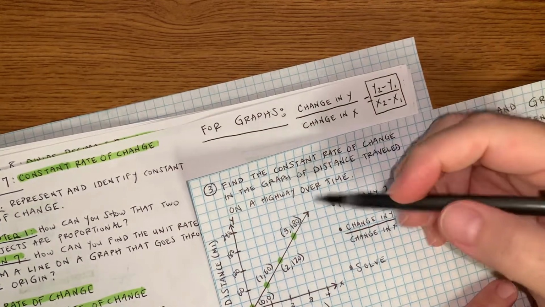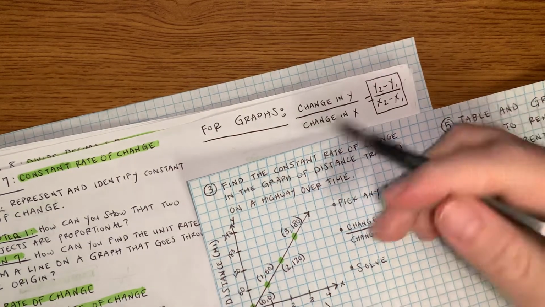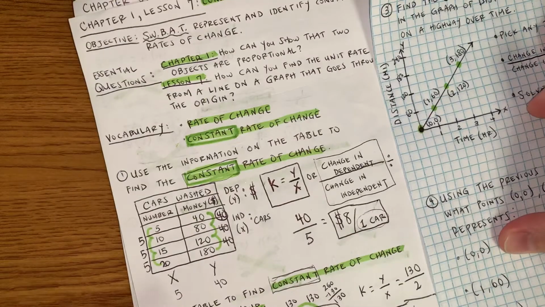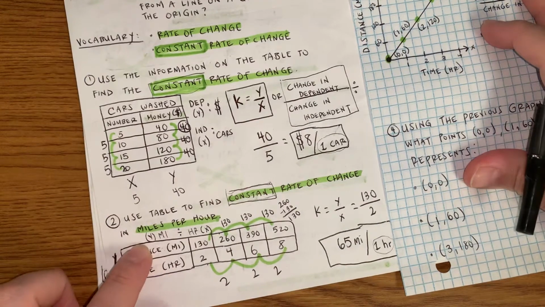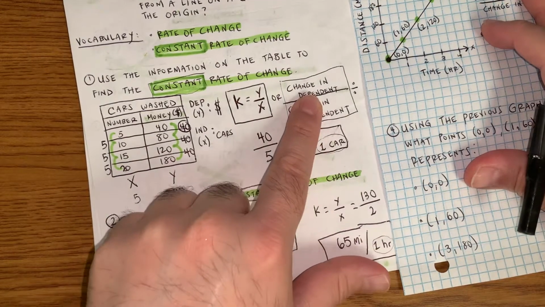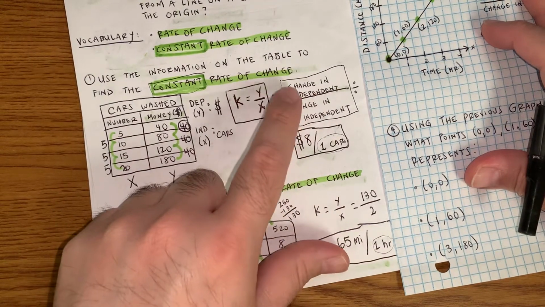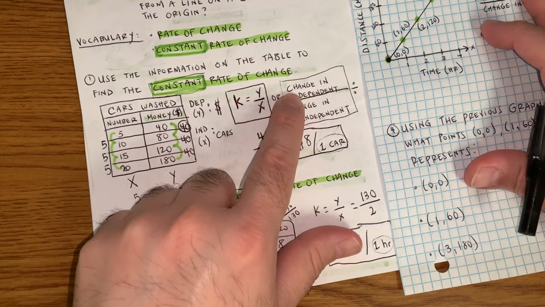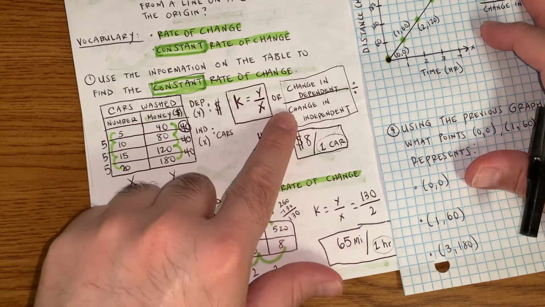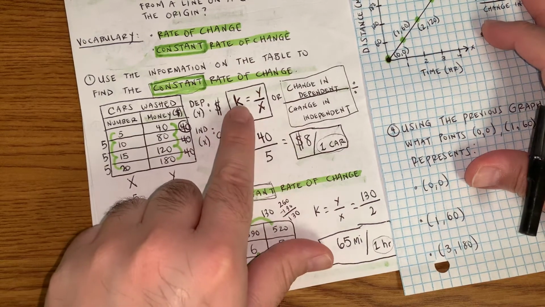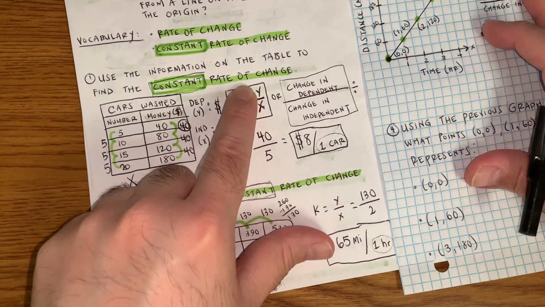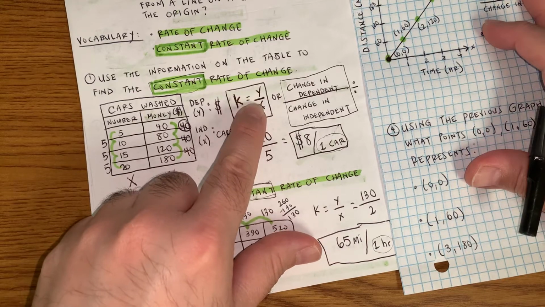Okay, so in our previous videos, we dealt with tables. We figured out how to find the constant rate of change when you had tables. All you had to do was find your change in dependent variable, your change in y, and divide that by the change in independent variable, which is your change in x. So basically, finding your constant is the change in y divided by the change in x.